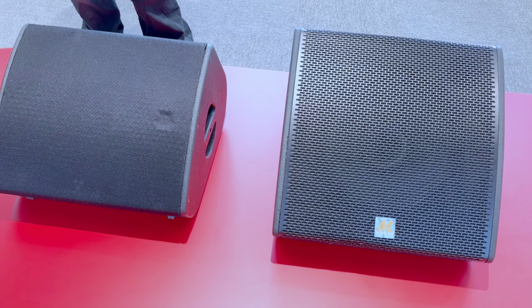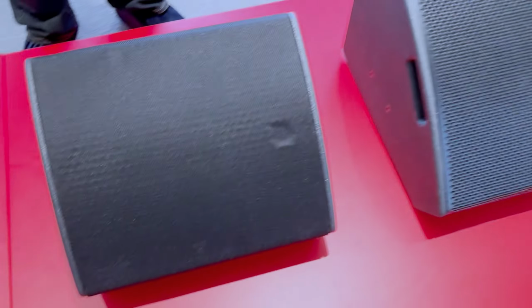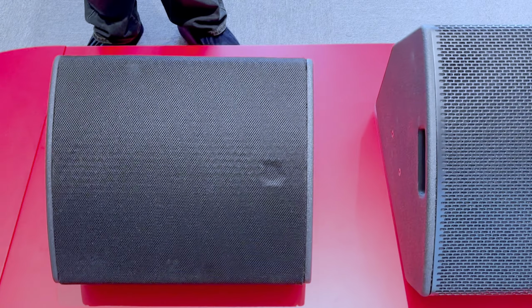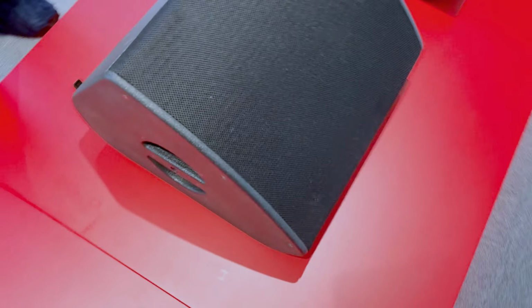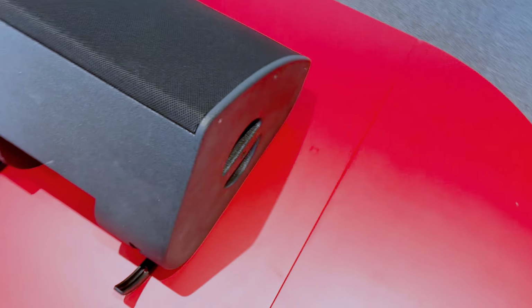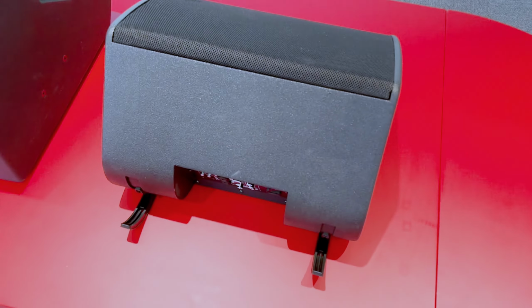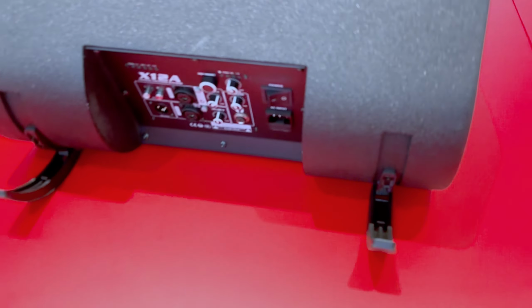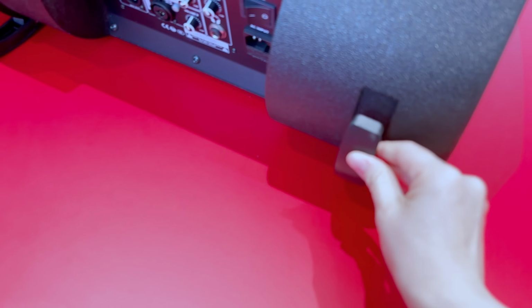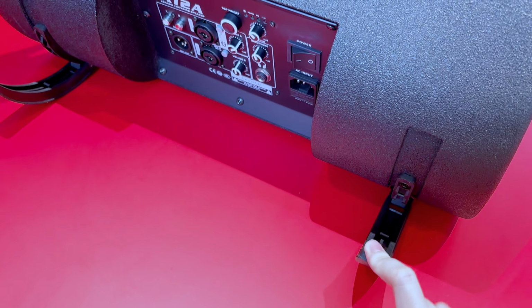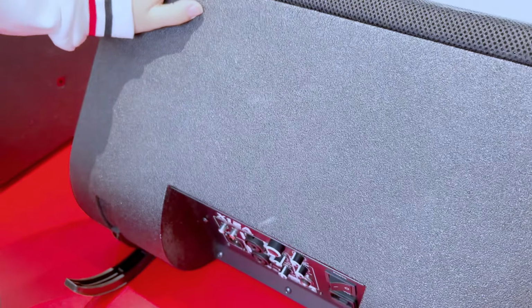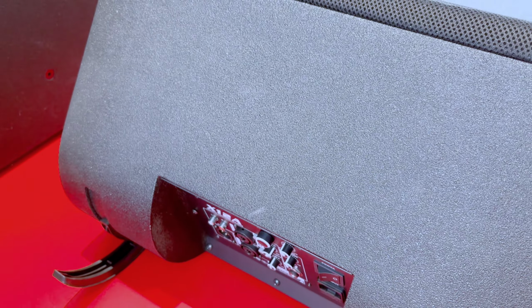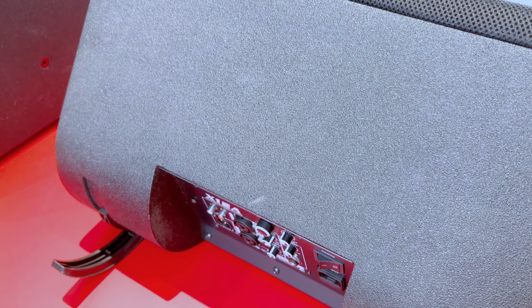About the low frequency, we add a 12 inch woofer with 3 inch voice coil, and we give you 3 inch compression drivers. About this one, we also use plywood, but a different process on the surface. This one we use polyurea painting, and it's very heavy. Even though it looks smaller than M3, actually it's 20 kilograms. But this one is 16 kilograms.